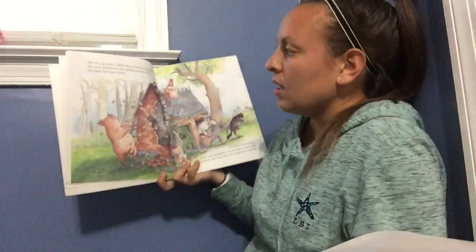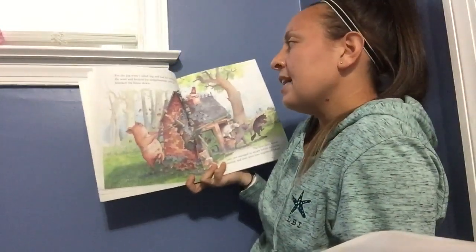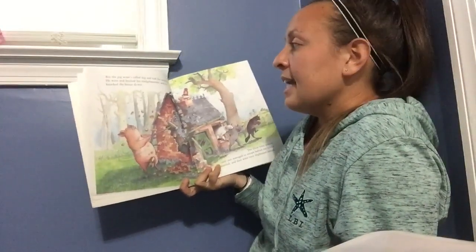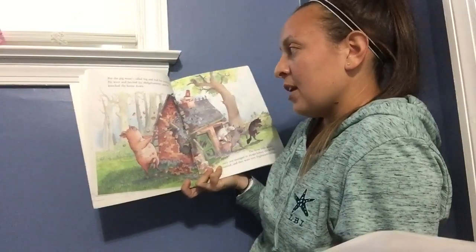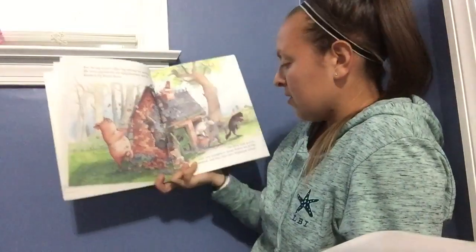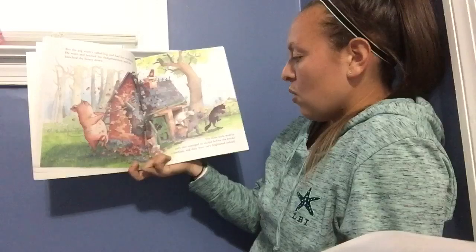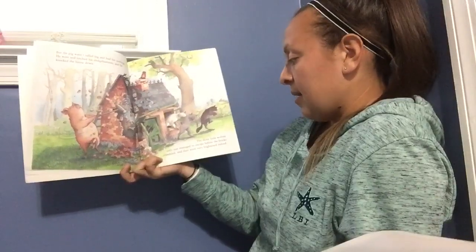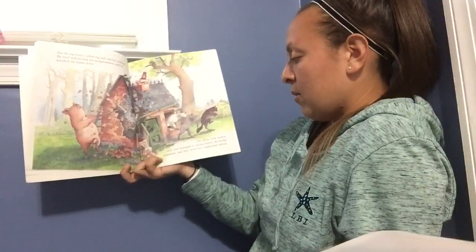But the pig wasn't called big and bad for nothing. He went and fetched his sledgehammer and he knocked the house down. The three little wolves only just managed to escape before the bricks crumbled, and they were very frightened indeed.